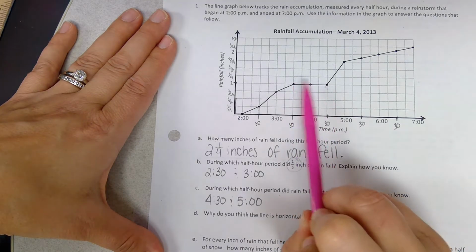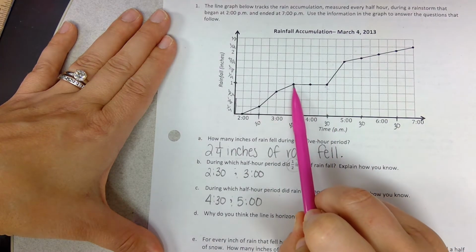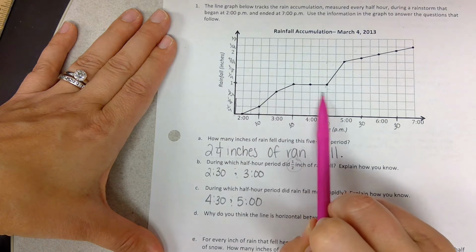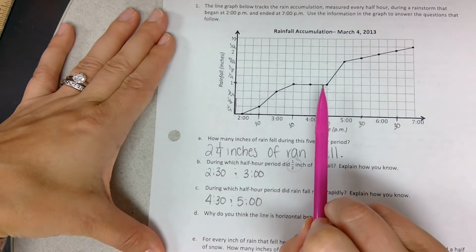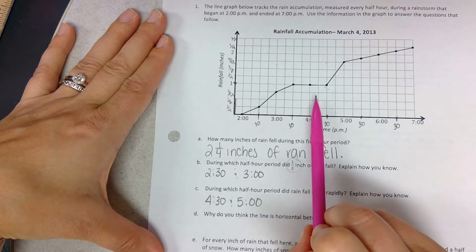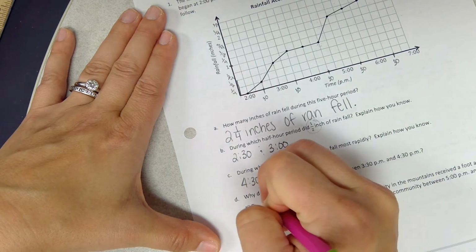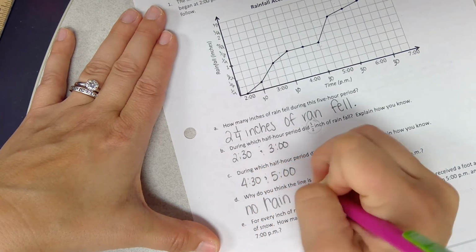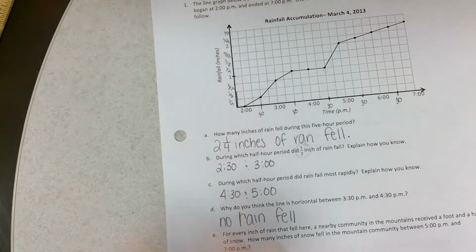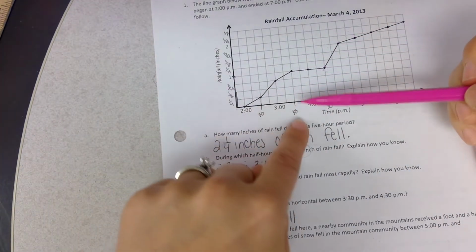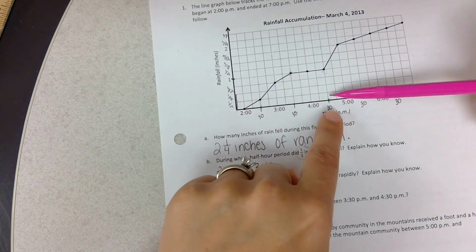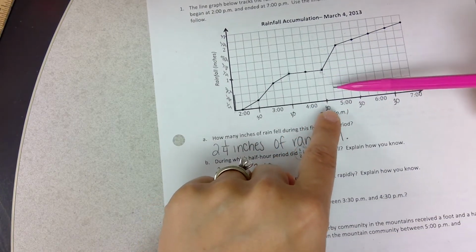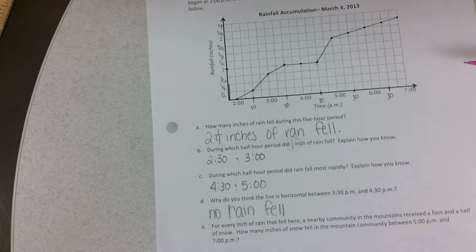And I kind of already answered that. If it's horizontal, we only have 1 inch of rain between 3:30 and 4:30. Does that mean that the rain just was steady at 1 inch? No, it means that no rain fell. The reason why we know that is because at 3:30 we had only 1 inch of rain. By the time 4:30 hit, we still only had that 1 inch, so nothing was added to that rain.